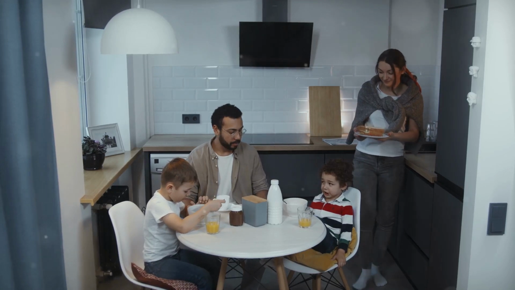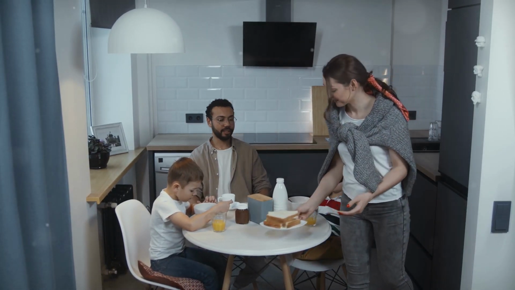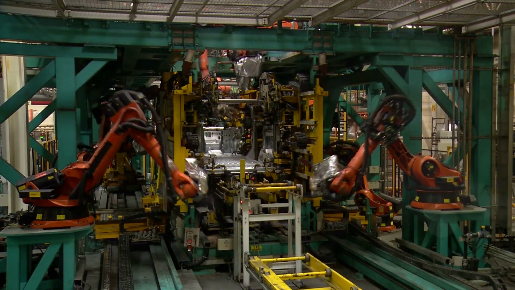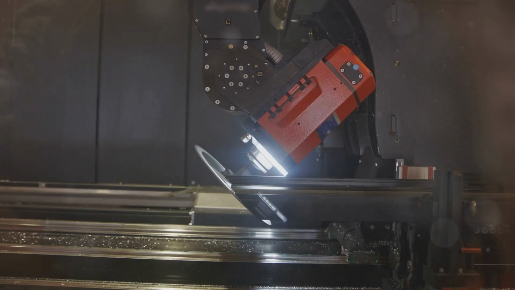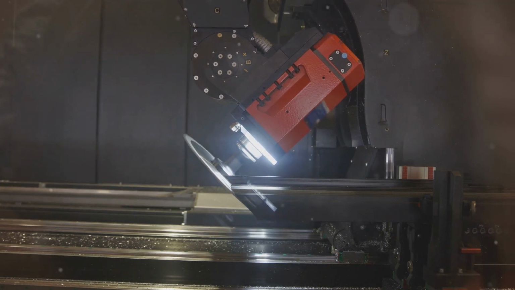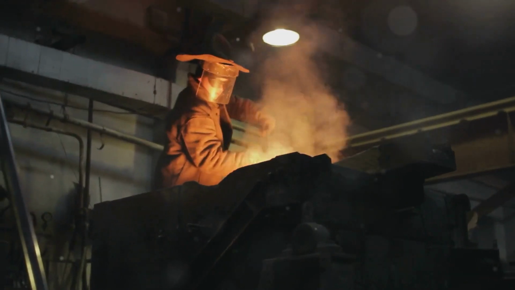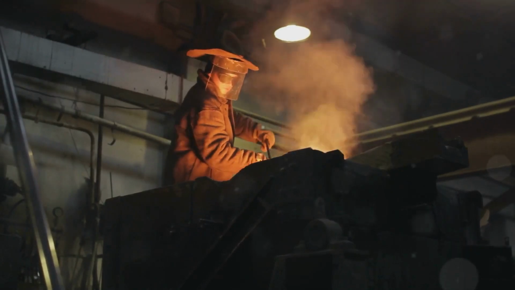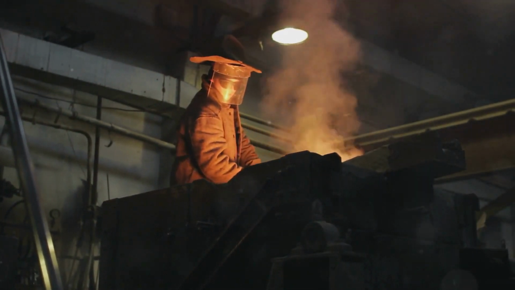Once you've got your food supplies sorted, you'll want to make life more comfortable. That's where the next sector comes in. Enter the secondary economic sector. This is where the magic happens. Think factories, manufacturing and construction. It's all about turning raw materials into useful products. This is where raw materials get turned into products like forks, chairs and smartphones. Imagine a world without these essentials.